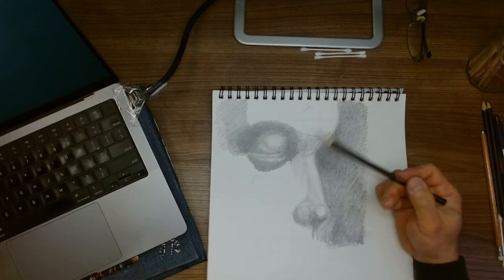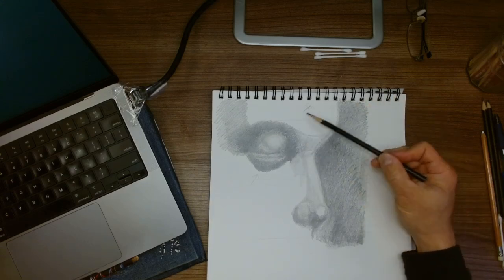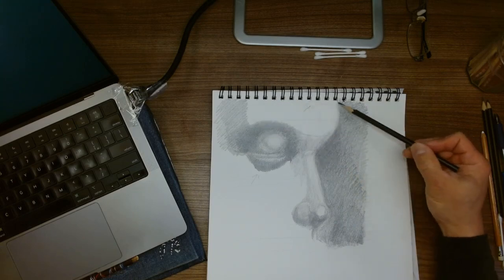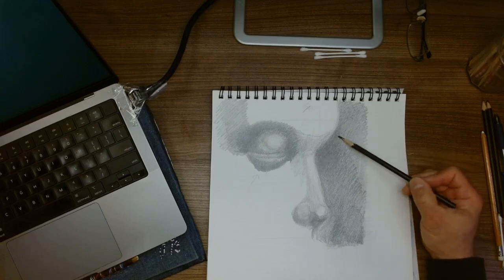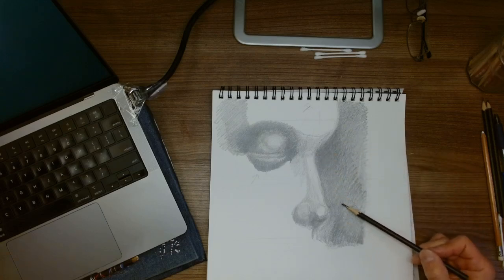So we started off with simple shapes and form, but slowly we're mapping out and describing the lights and darks as it flows over this face.